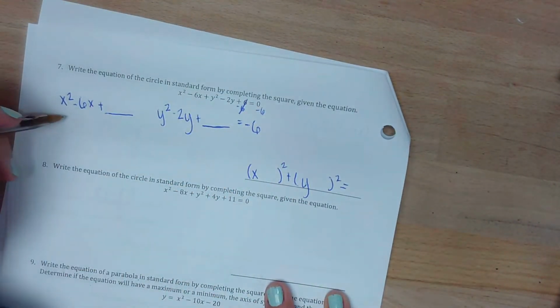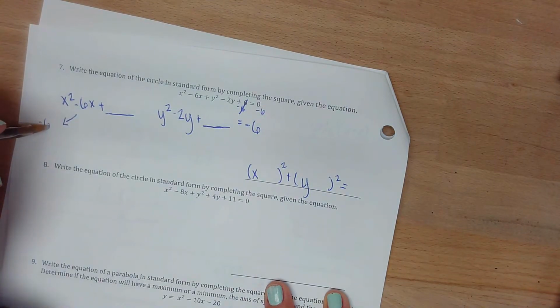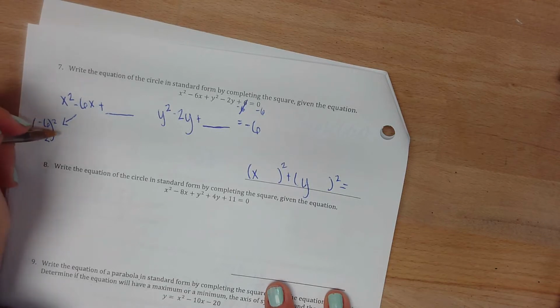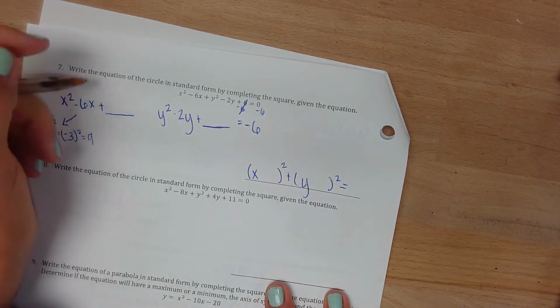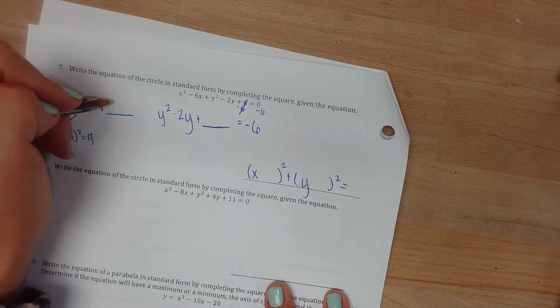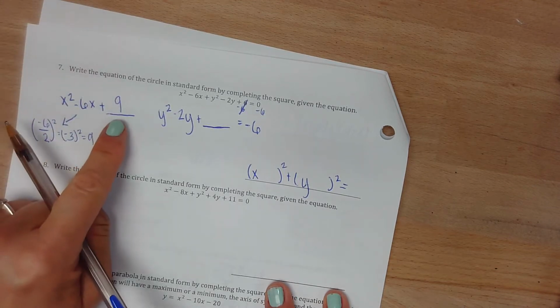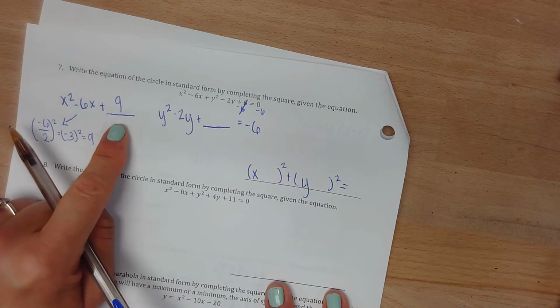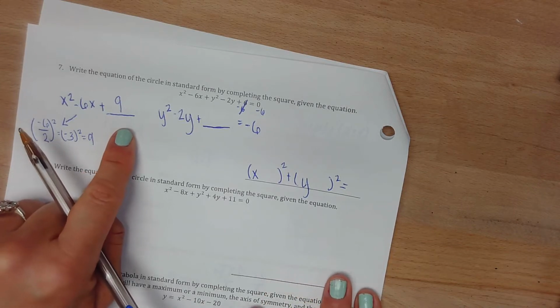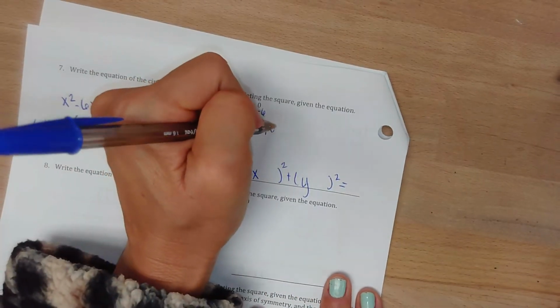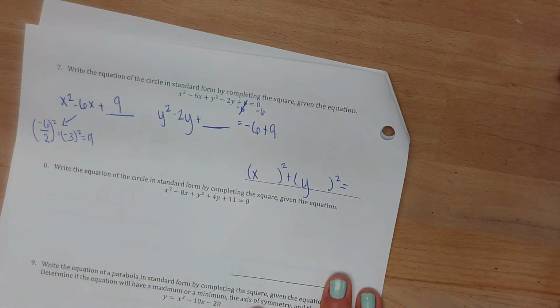Okay, so negative 6. Now for this term, I'm going to do negative 6 divided by 2 and square it, right? We're completing the square, which will give me negative 3 squared, which is 9. So in goes a 9, and since I added 9 to this side, sorry, there's a gardener out there, I have to add 9 to this side.